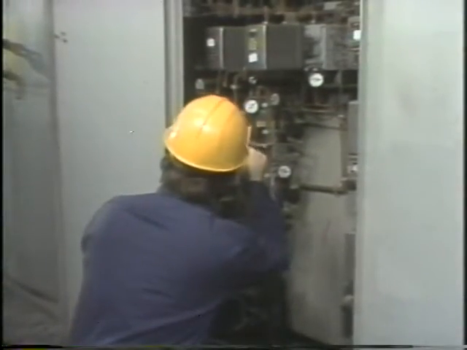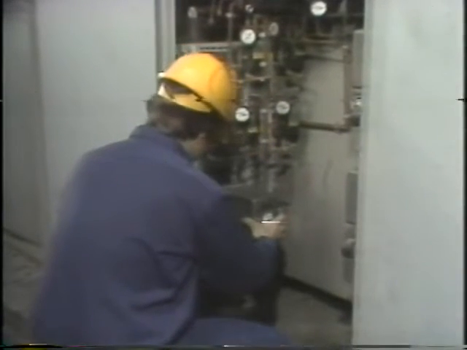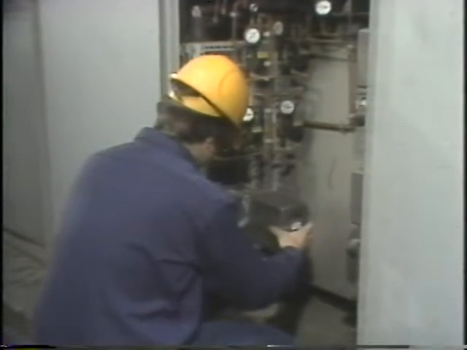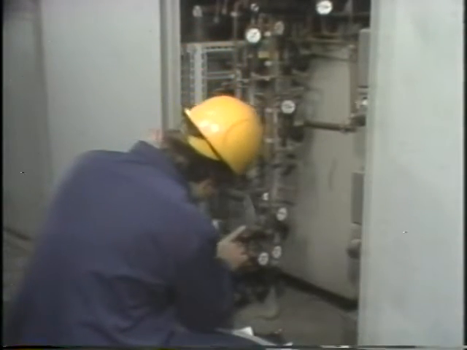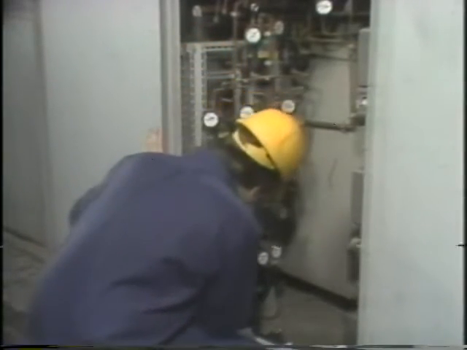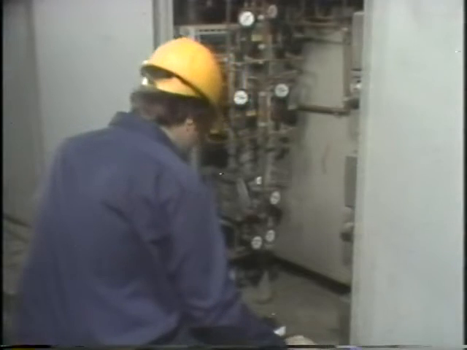Let's see, the signal comes from the ratio controller down here, down to here. Yeah, this is the controller right here. I'll get this cover off and take a look at this controller, see if I can see anything wrong with it. There. Everything seems to be in working order.